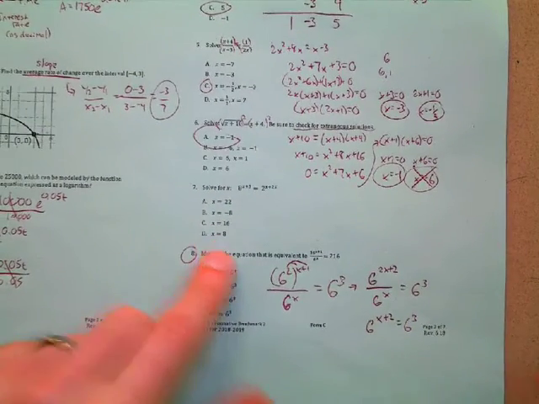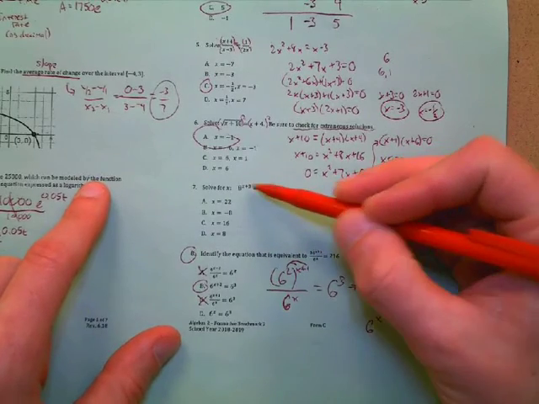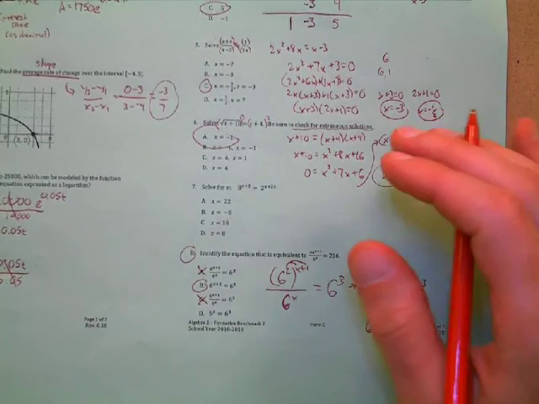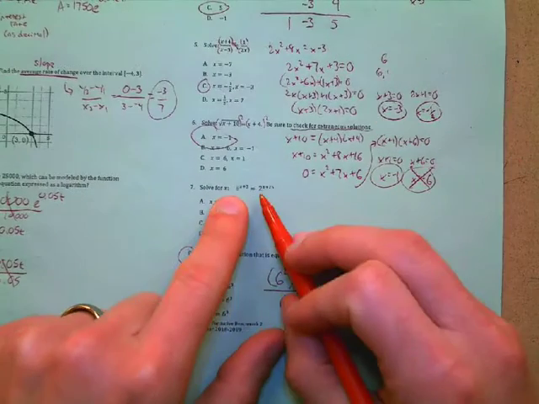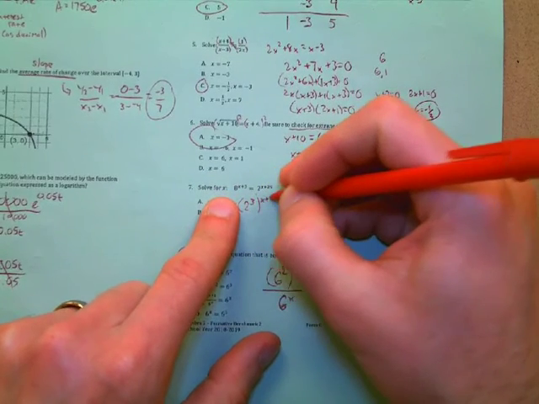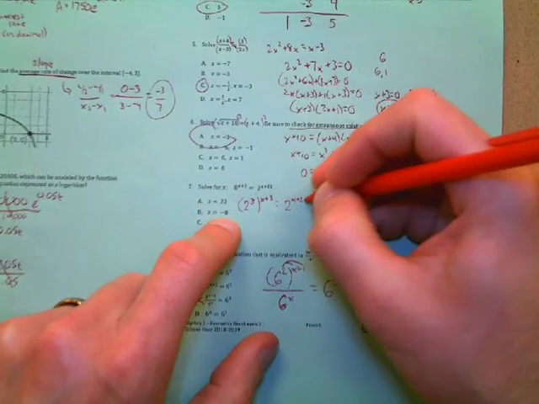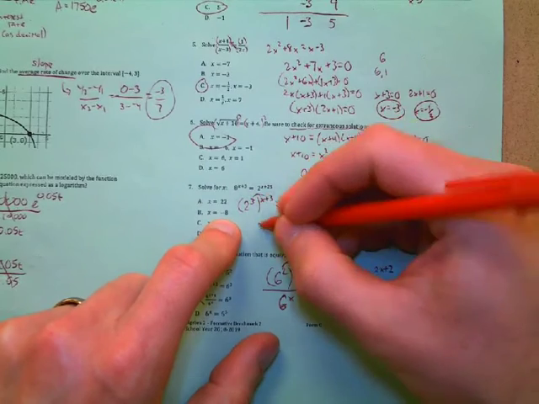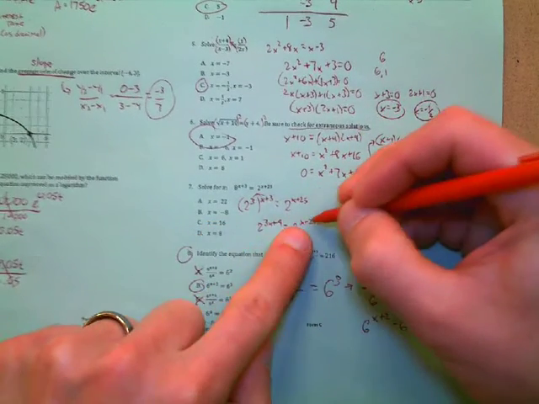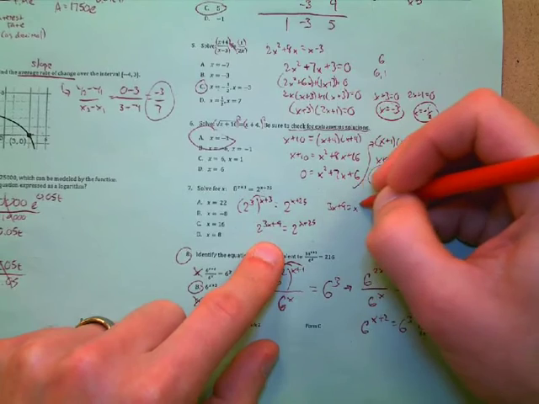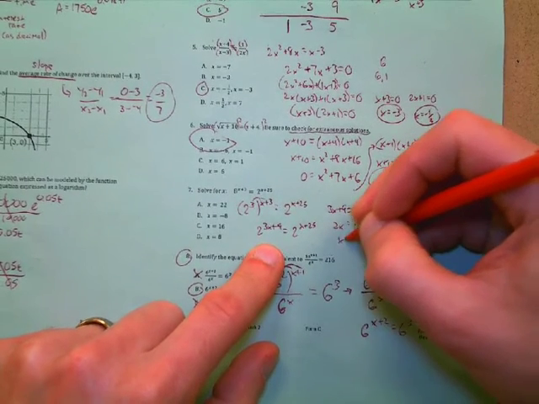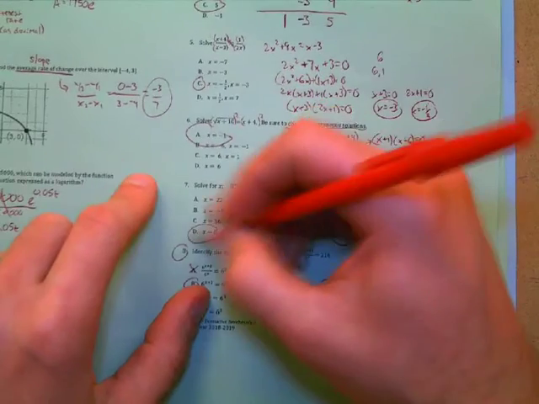Number 7. Again, you could guess and check your answers by plugging them in. Please make sure you put parentheses around your exponents there. Or we could also solve this using our exponential techniques. 8 and 2 are both powers of 2. I can rewrite 8 as 2 to the third, and then to the x plus 3, and then 2 to the x plus 25. Distribute the 3, and so we get 2 to the 3x plus 9 equals 2 to the x plus 25. Same base, and so the exponents have to be equal. So 3x plus 9 will equal x plus 25. Subtract the x over, we get 2x. Subtract the 9 over, we get 16. x then is positive 8.